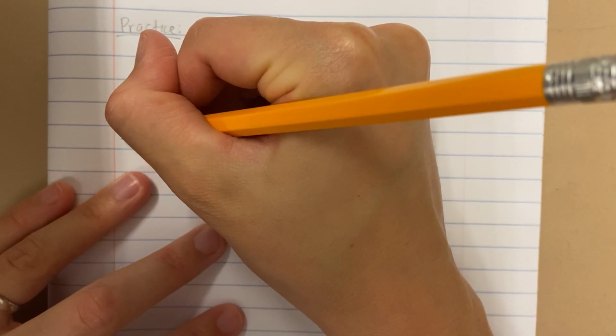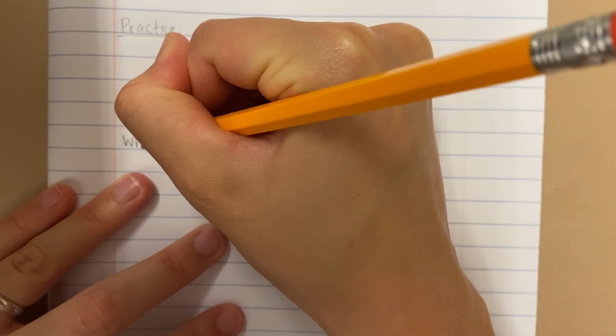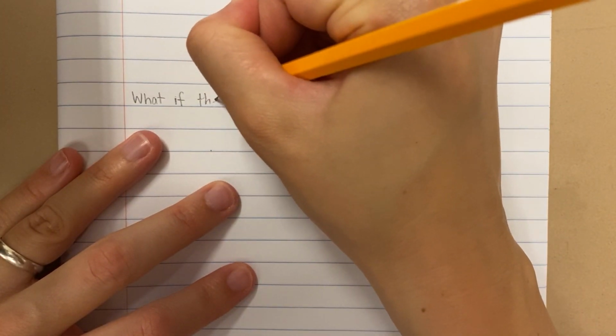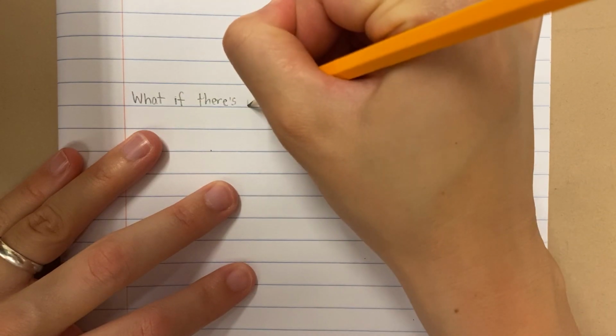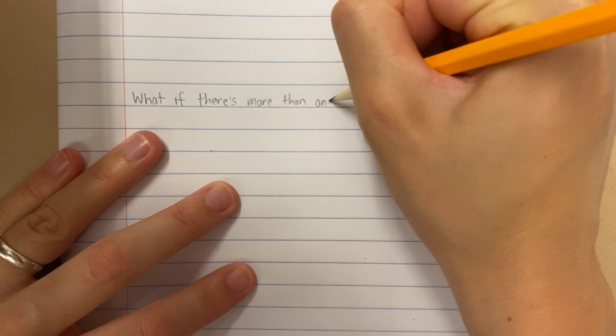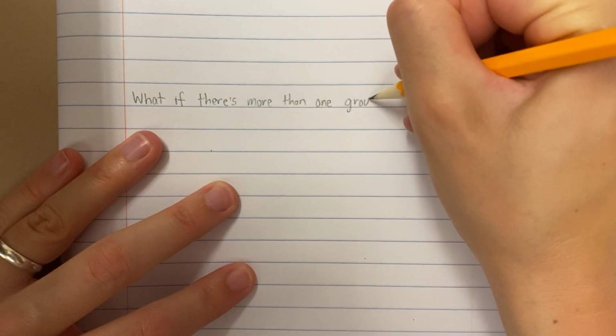Here's part 2. So you've done some practice right here. Now, the second part is we're going to ask ourselves a question. What if there's more than one grouping symbol?